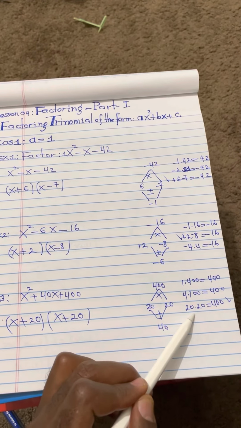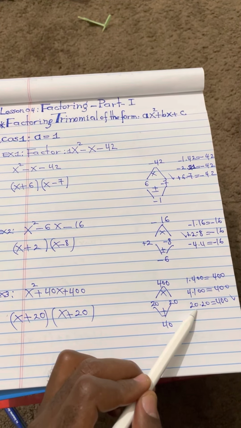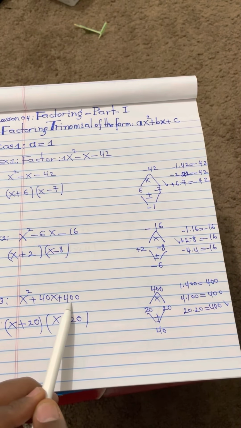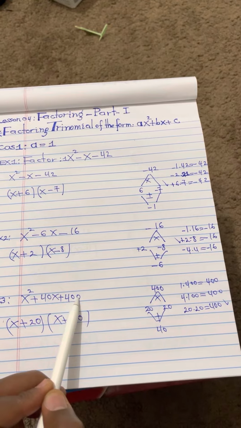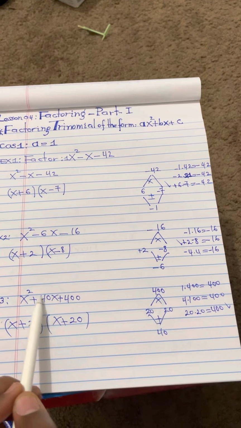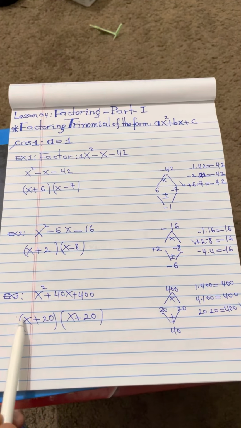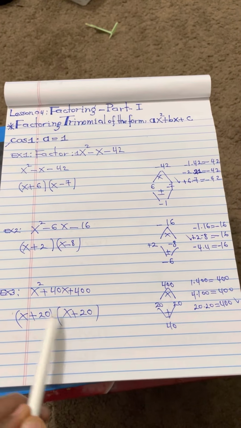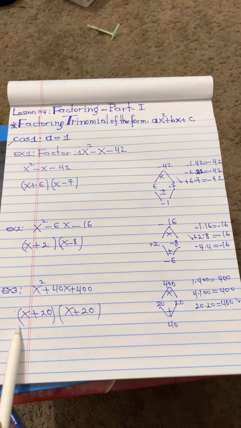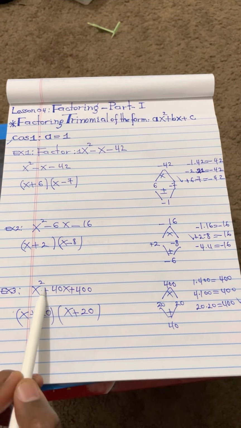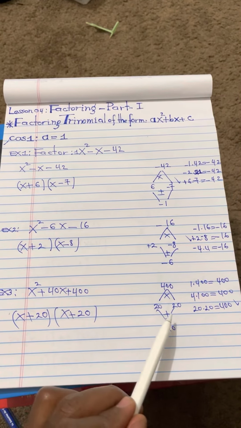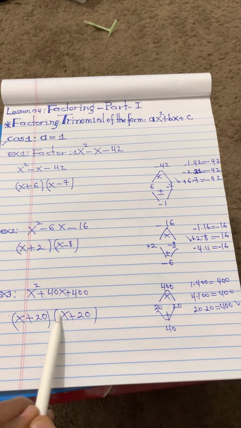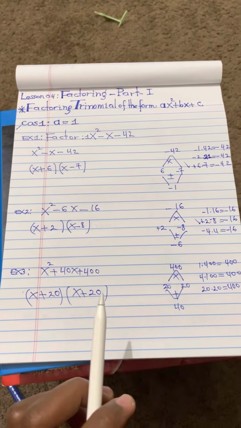100. So the only case that can verify that is 20 times 20, and 20 plus 20 is 40. So you can see when you do the product, it gives you the constant value C, and when you're adding them, it gives you the value of B. So then you can share it in between parentheses. You put two parentheses, because the x is squared, you share the x like this. Now you take those two values, you put them wherever you want. If you want, you can switch them. It is okay with that.